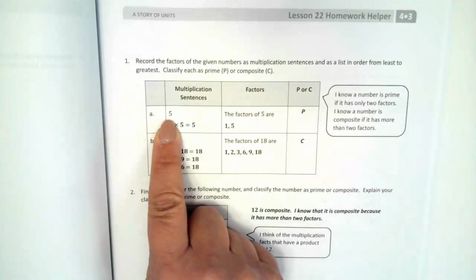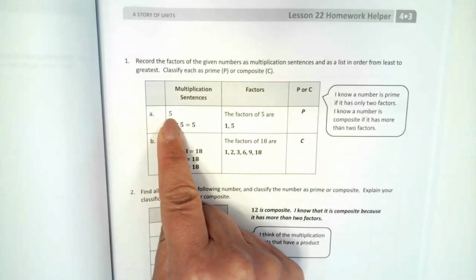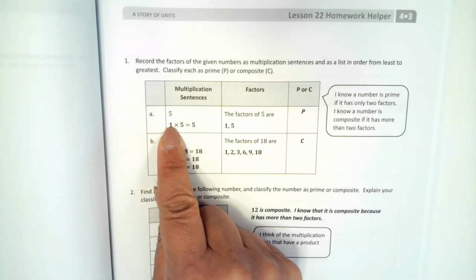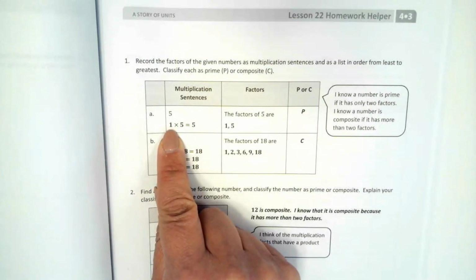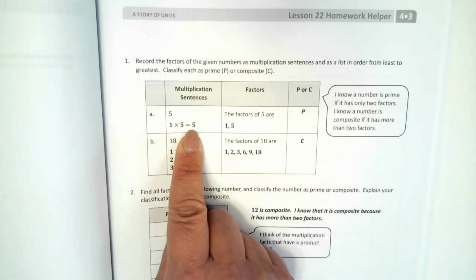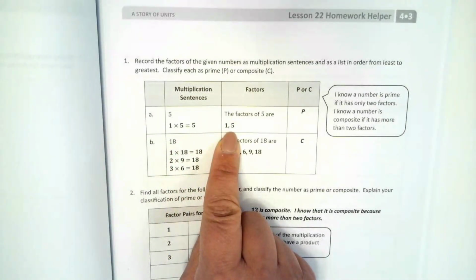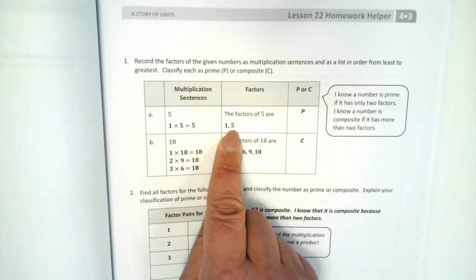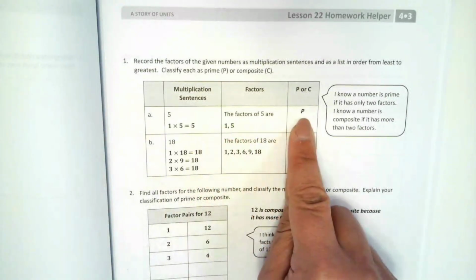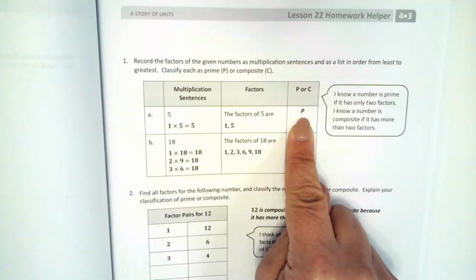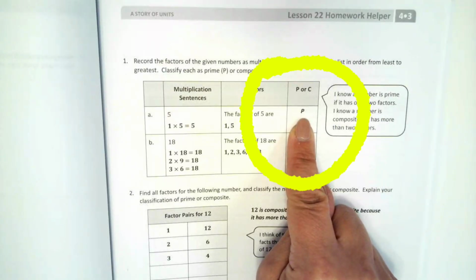So let's look. The first number is 5. What factors can make 5? Write a multiplication sentence. 1 times 5 equals 5. And that's it. So the factors of 5 are 1 and 5. Since there's only two factors, 1 and itself, it is prime. So here's the P for prime.